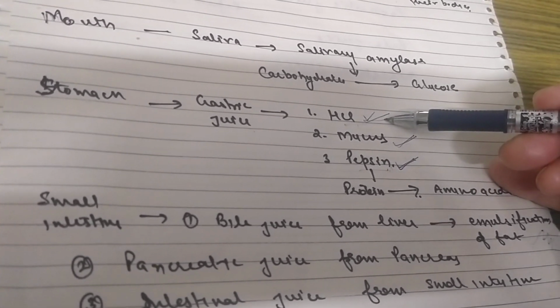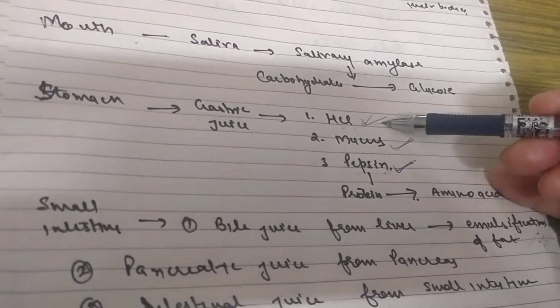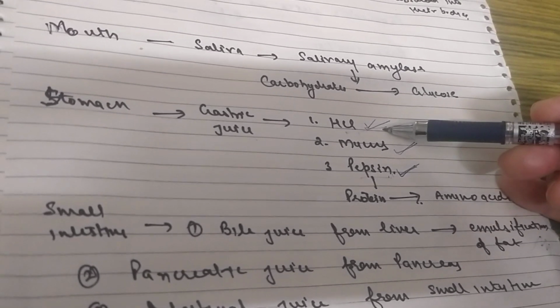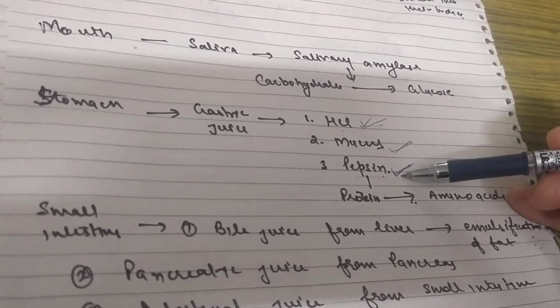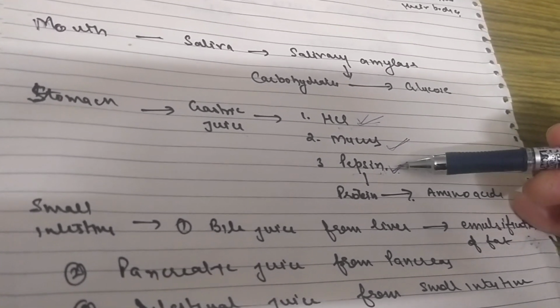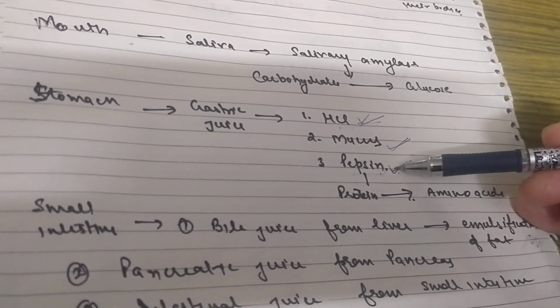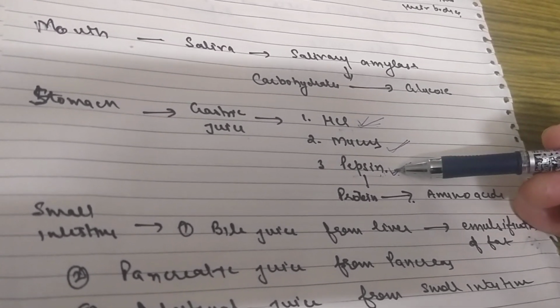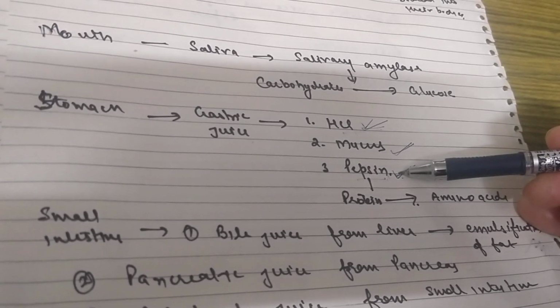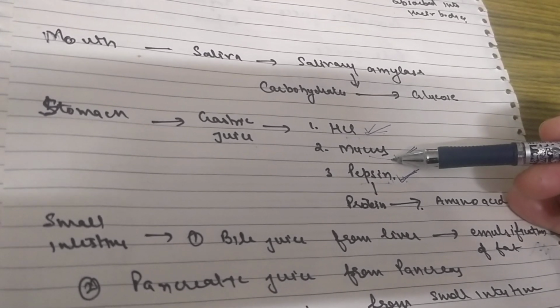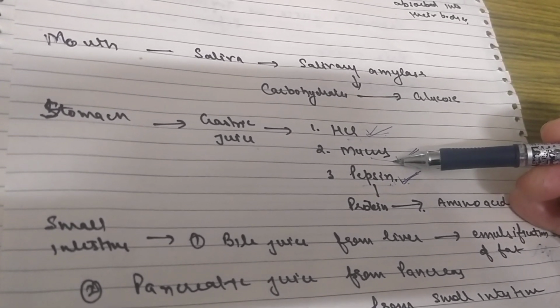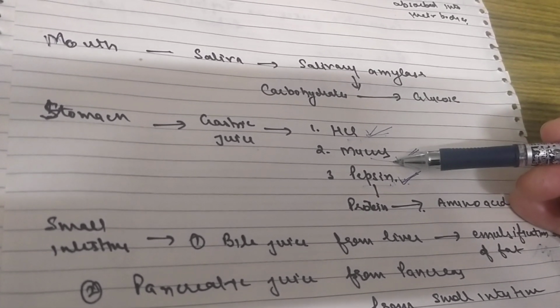HCl kills the bacteria present in the food. HCl makes the medium acidic for the action of pepsin. HCl activates pepsin, which is initially present in the inactive form. Mucus just lubricates the food and helps in easy passage.